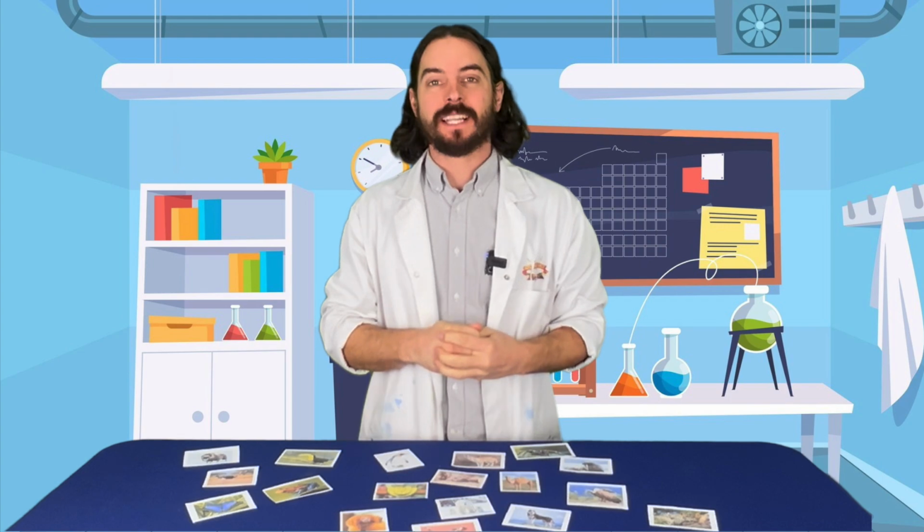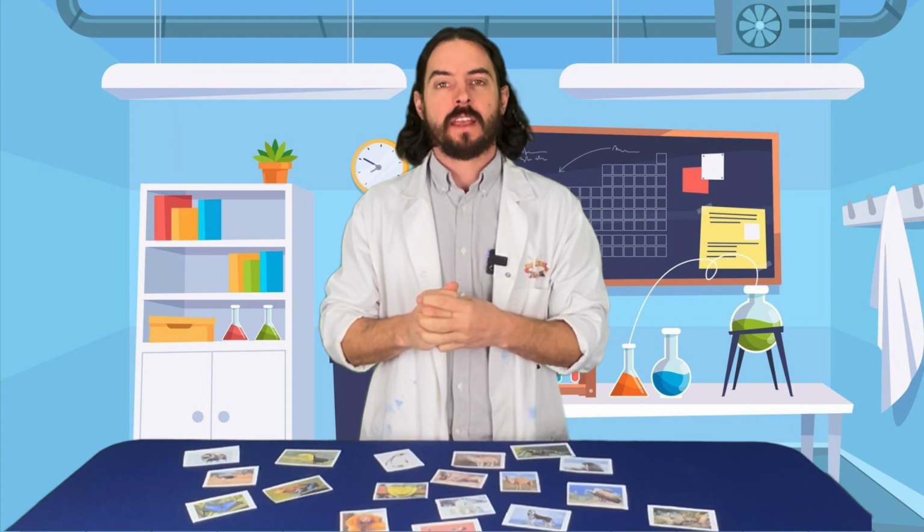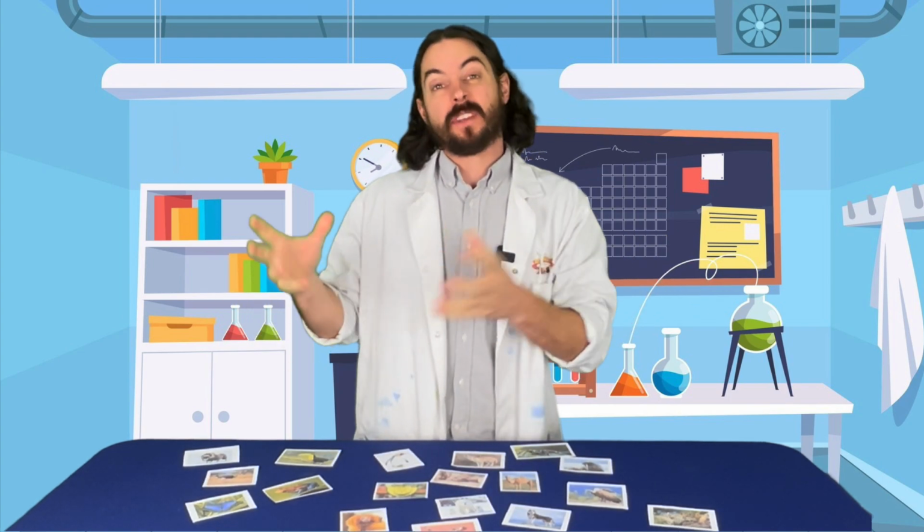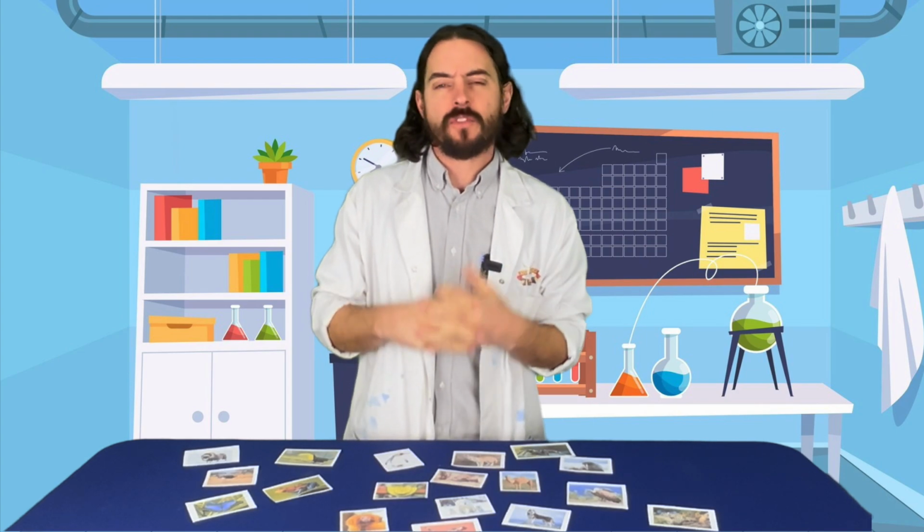The focus for today's British Science Week 2025 session is animal adaptations. I wonder what you know already about this part of science. What have you learnt about it before?